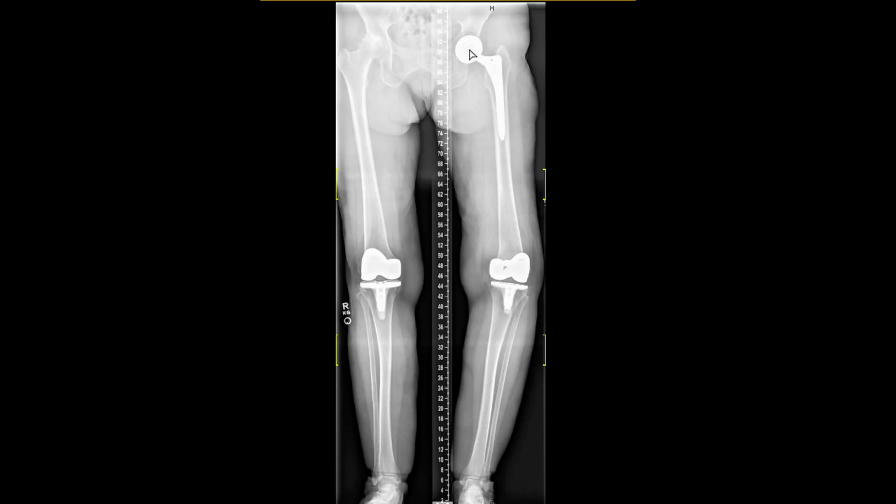Example of a knee that is in about 20 degrees of varus.